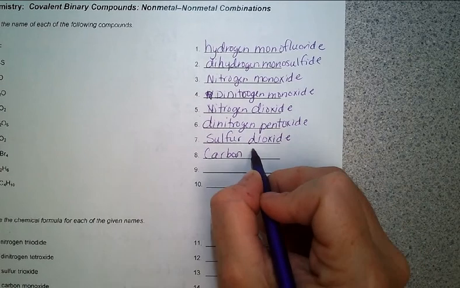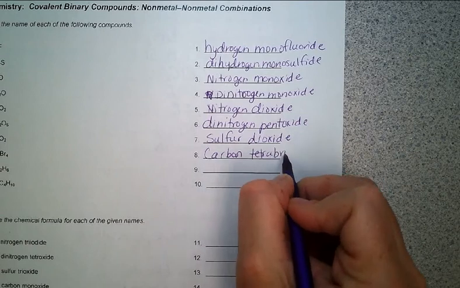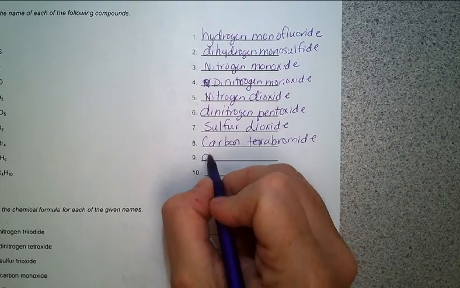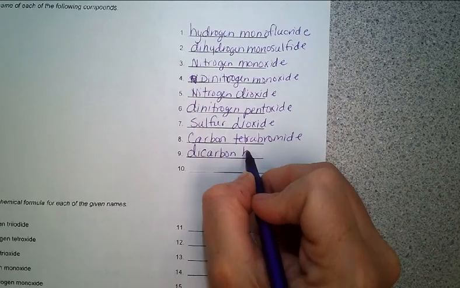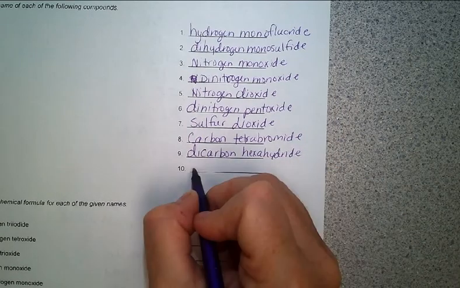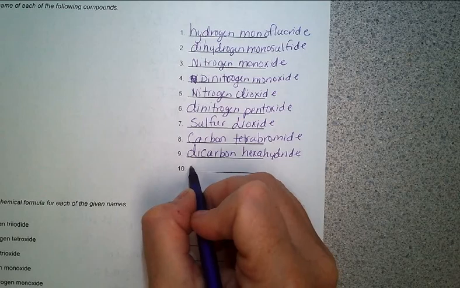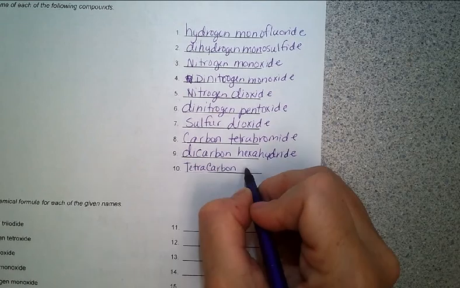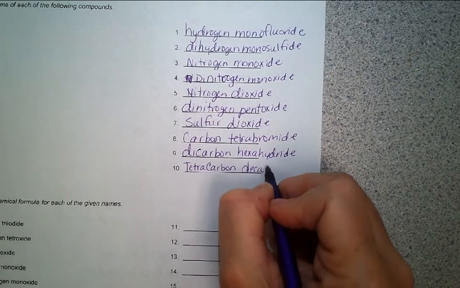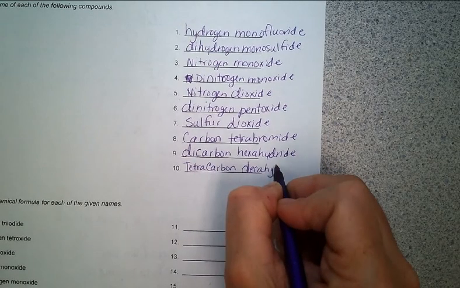Then we have carbon tetrabromide. Then we have dicarbon hexahydride. Then we have tetracarbon, and this one is decahydride. Haven't used that one very much.